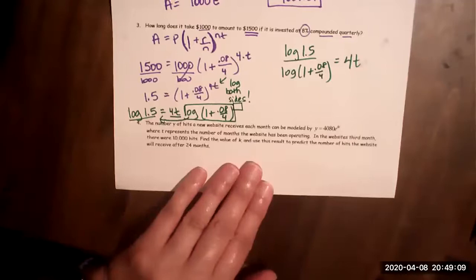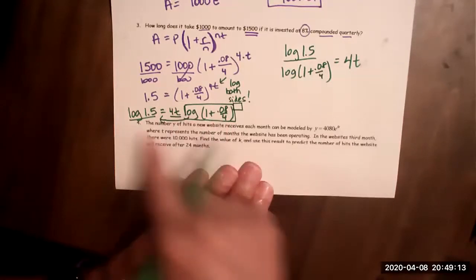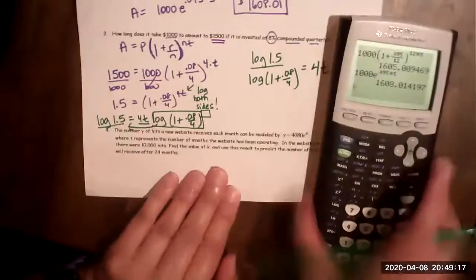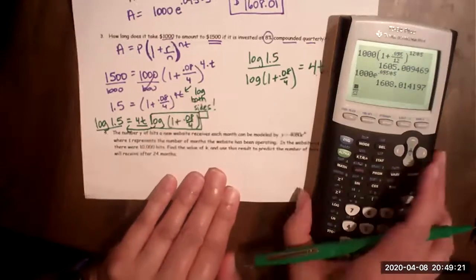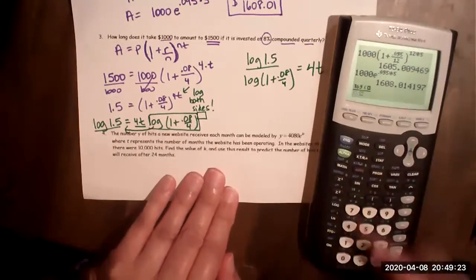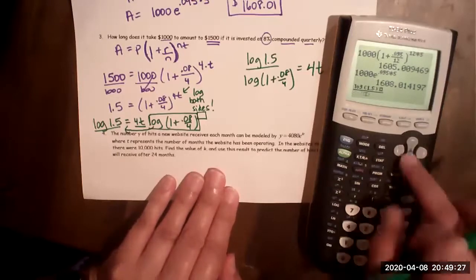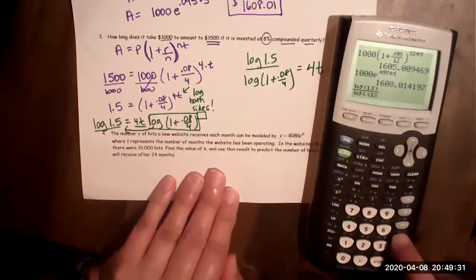This is where I'm at in the problem now. Okay, so I'm trying to solve it for this t, so I'm gonna divide this to the other side. So in your calculator, I'm gonna go alpha y equals and get the fraction bar. So I'm gonna do log of 1.5 on top, close the parentheses, divided by the log, and you can just go ahead and type this in.